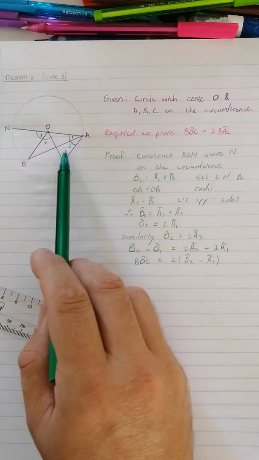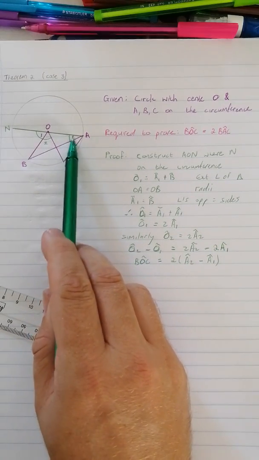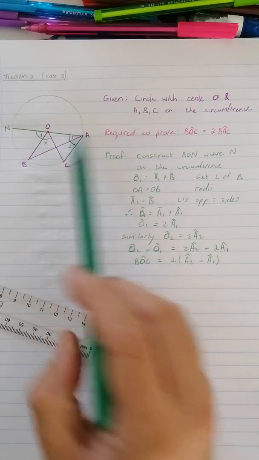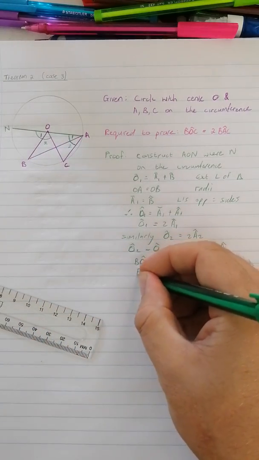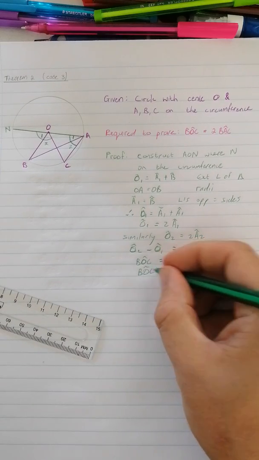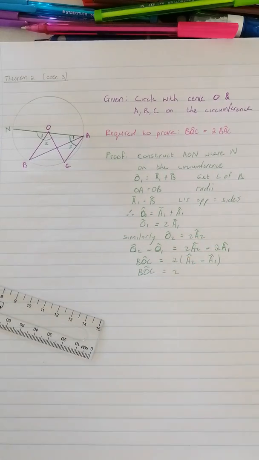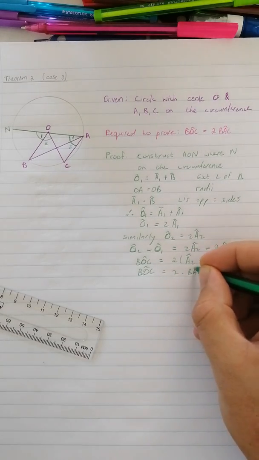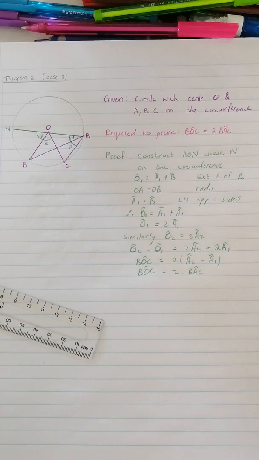And if I look at that, it's that whole angle over there minus A1. So the only piece that is left is this angle BAC. So therefore, that will be 2 BAC. And that's the proof done. Well done. Thank you.